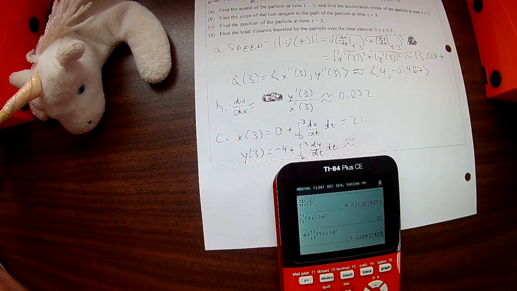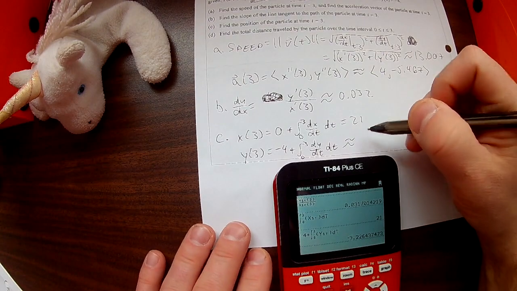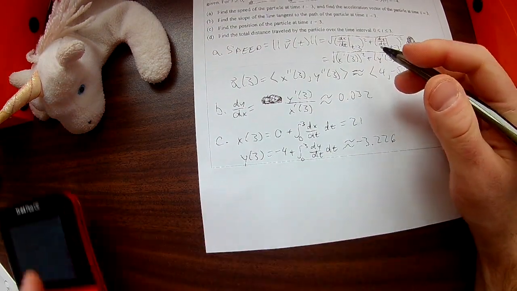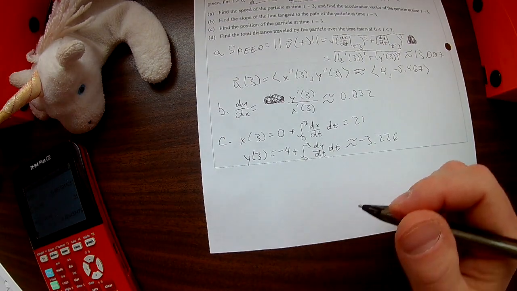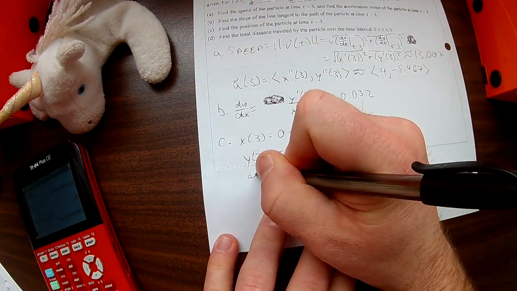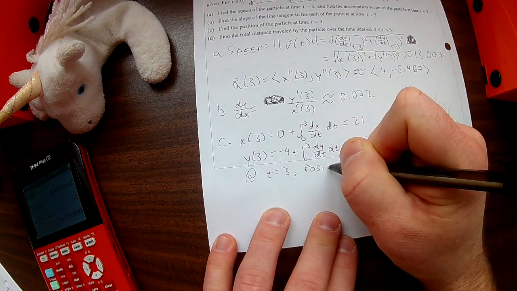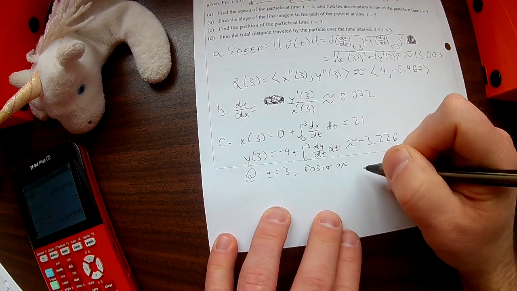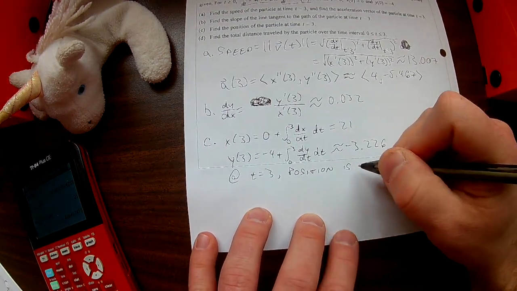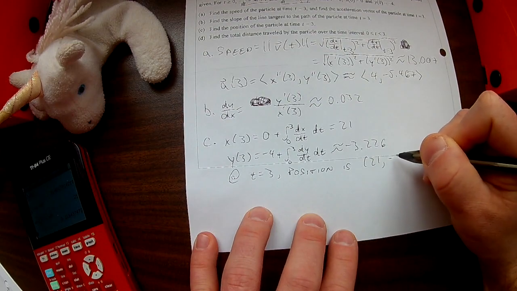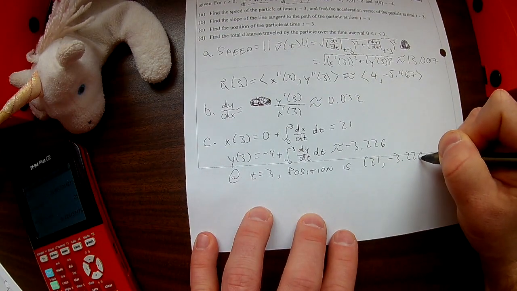That one's not exactly dead on. Negative 3.226. So at t equals 3, the position is 21, negative 3.226. There we go.